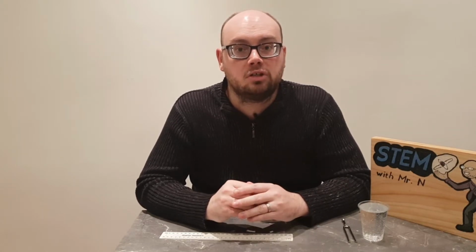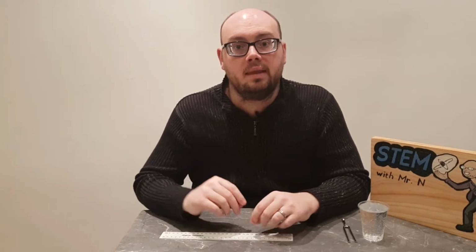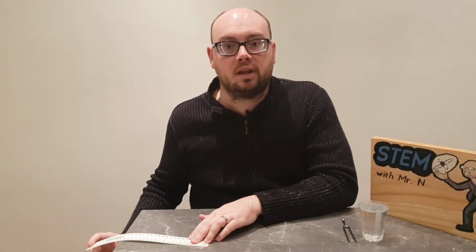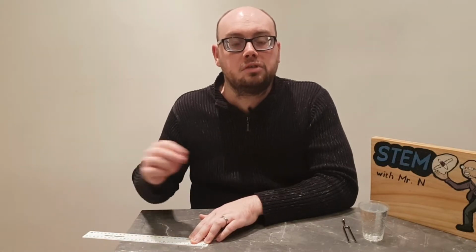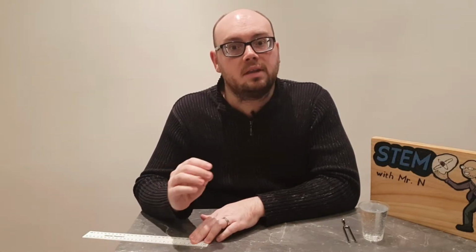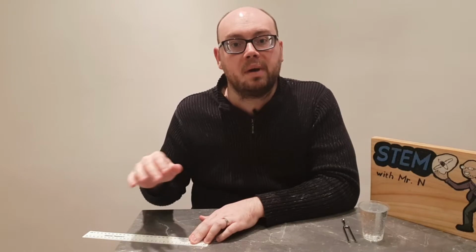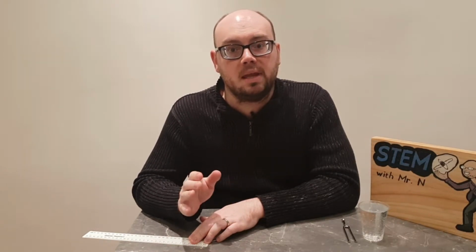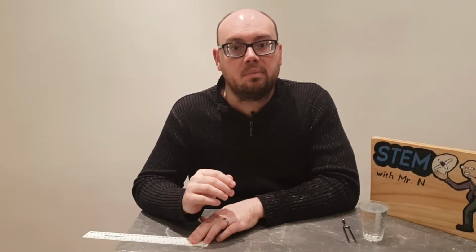The first demonstration simply involves a ruler and the edge of my counter. If I slide the ruler off the edge of the counter and flick the end, you'll see that the ruler vibrates and you'll hear that it makes a sound which is caused by the vibrations in the ruler. The type of sound that the ruler makes depends on how big the vibration is.